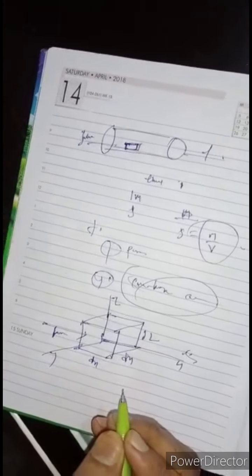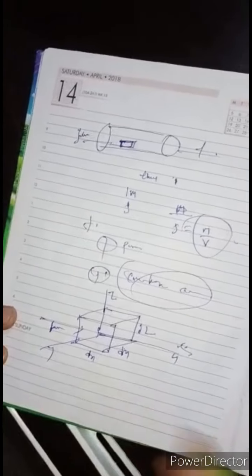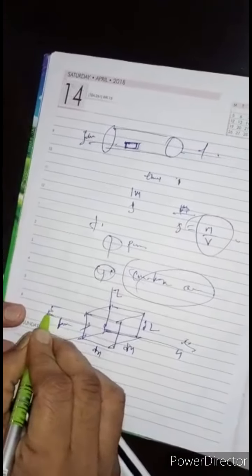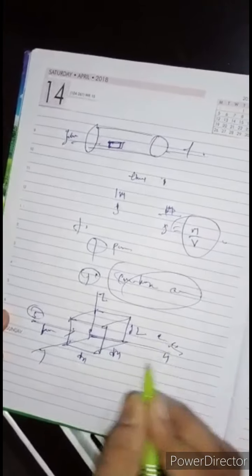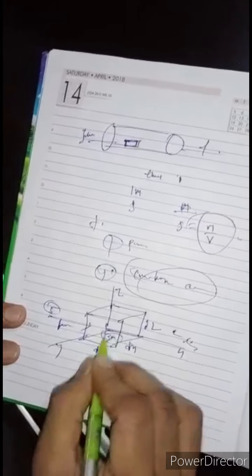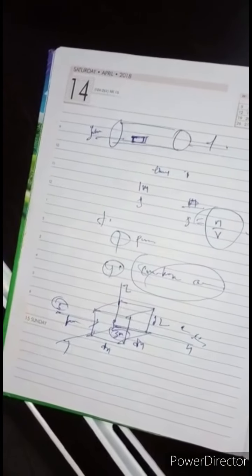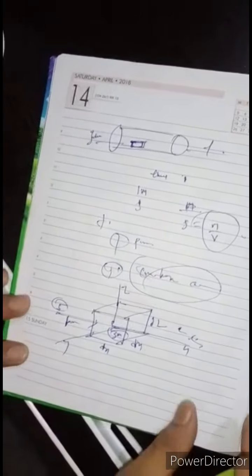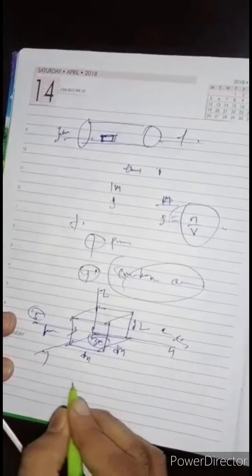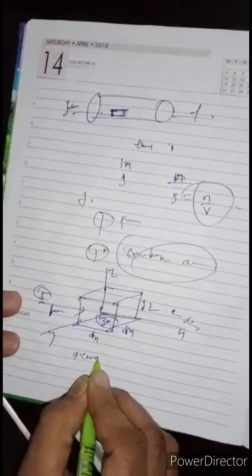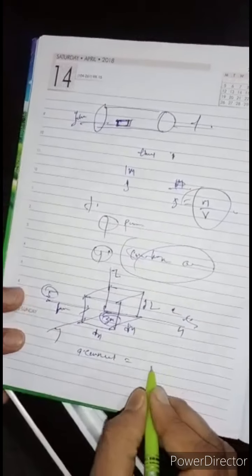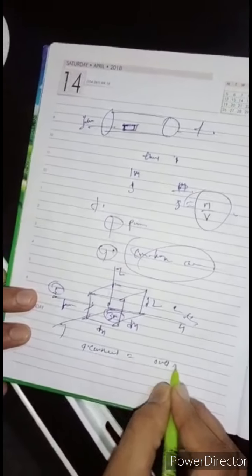Suppose 5 kg mass of fluid is entering and here we are getting 2 kg, so 3 kg mass is accumulating inside the control volume. So the rate of accumulation is equal to in minus out.